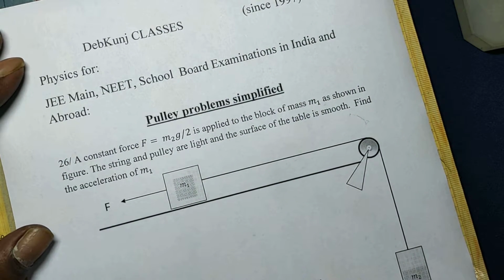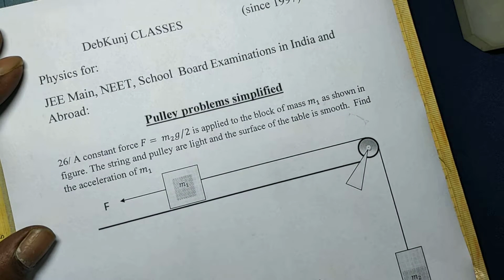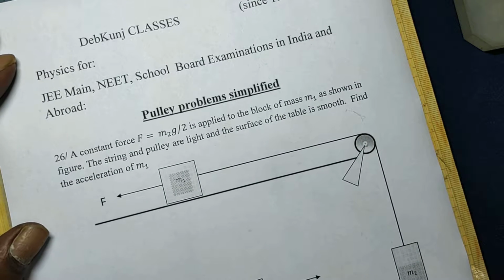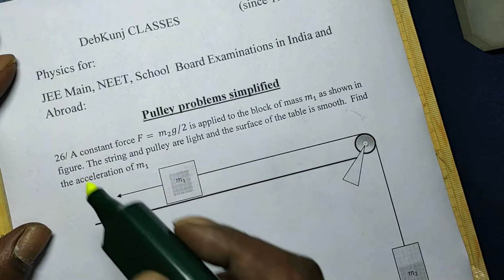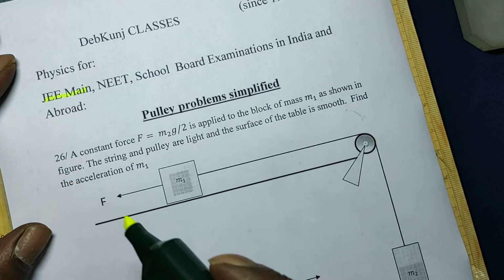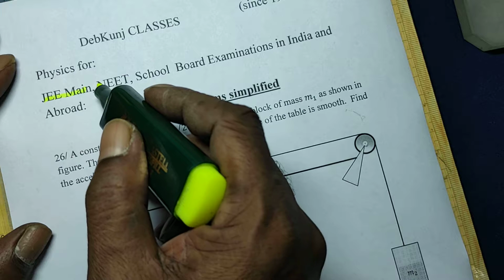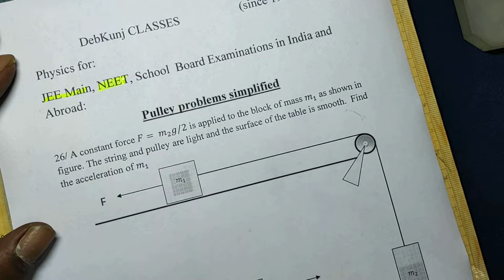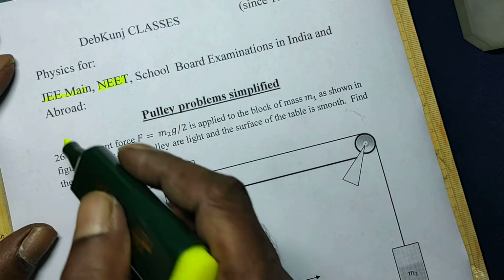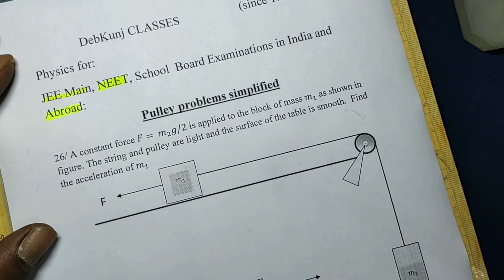Now, this one is taken from a book called Concepts of Physics by Professor HC Verma from IIT Kanpur. And you can expect this kind of problems if you are preparing for your JEE Main entrance examination in India or medical entrance examination in India. And in fact, the problem is important in different board examinations in India and also abroad.